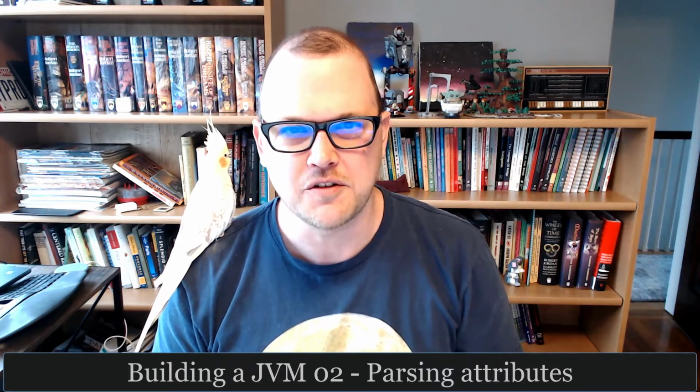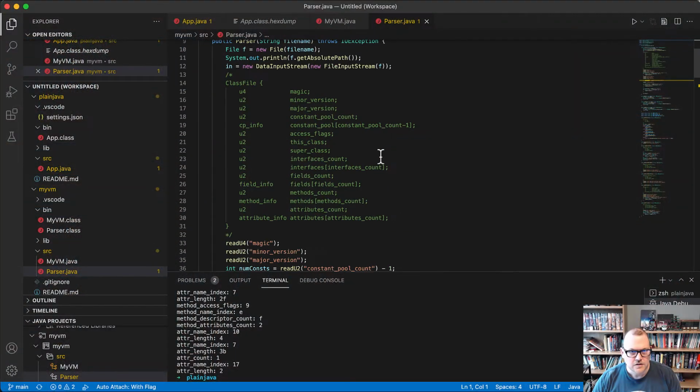And in part one, we read through the class file for a very simple program and managed to at least process all of the pieces. Today we're going to try to figure out how all those pieces fit together. Last time we read through all the pieces of this file, but we didn't keep any of the data around anywhere. We just logged a bunch of things. One thing we're going to want to do is keep this constant pool around.